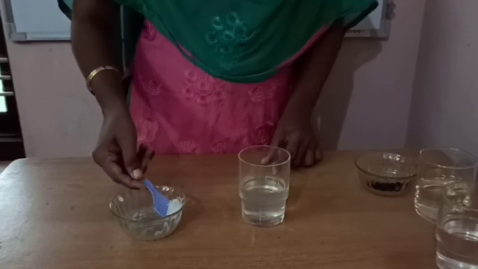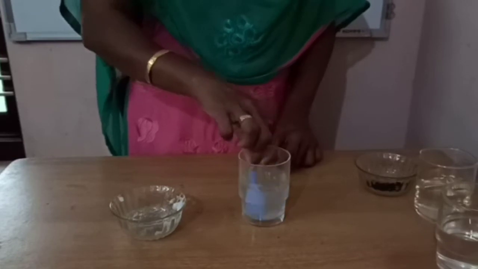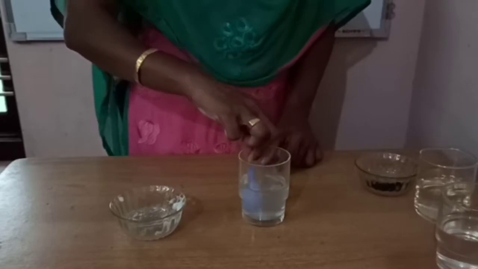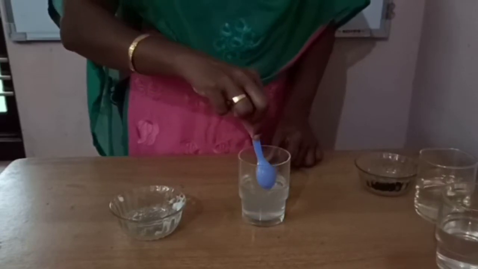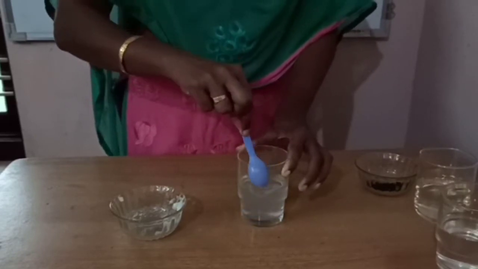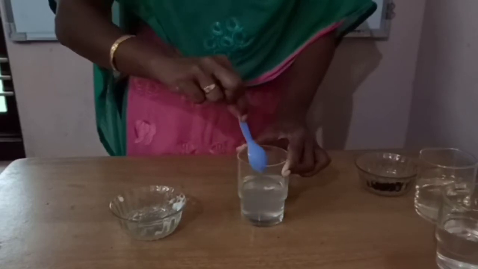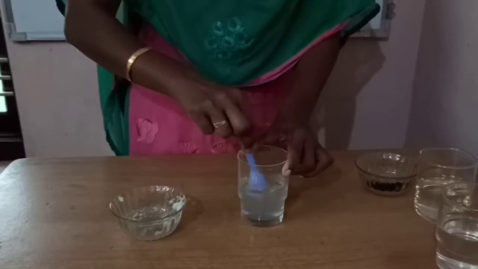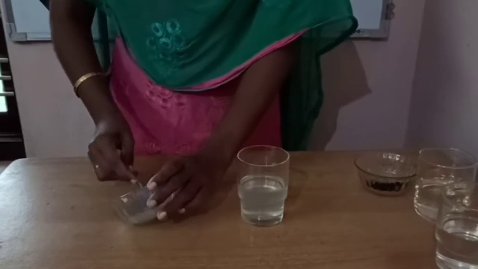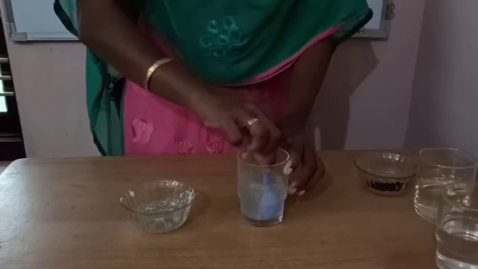Again add a few more amount of salt to this water and stir it well. Now also it dissolved in this water. Repeat it. Again add salt to this water and stir.